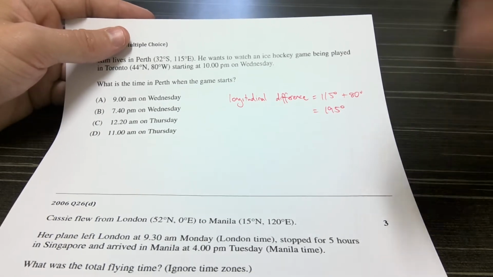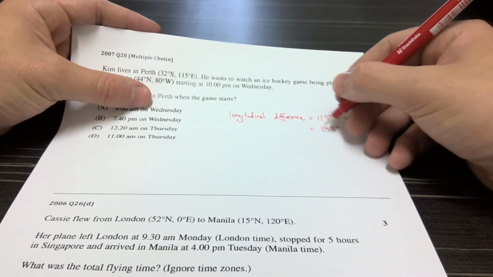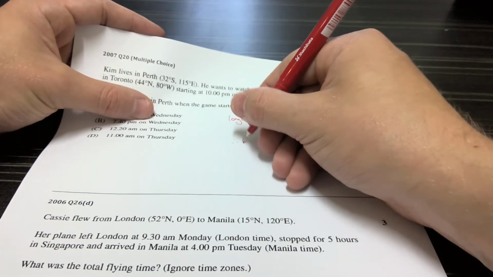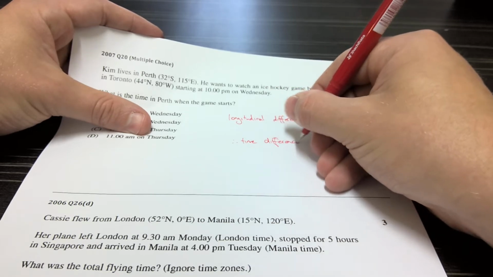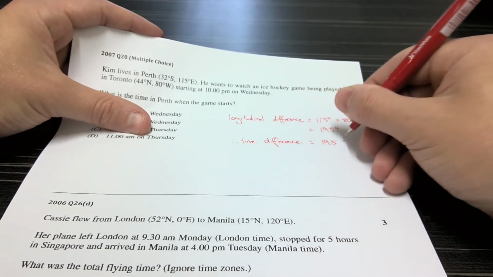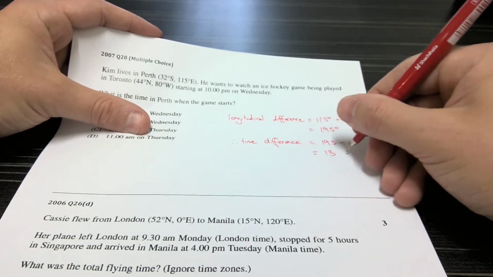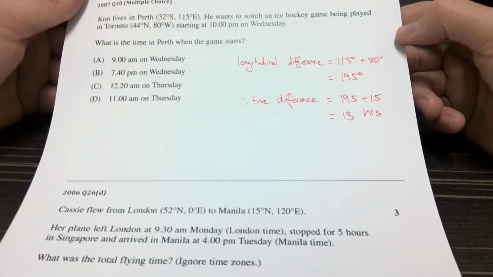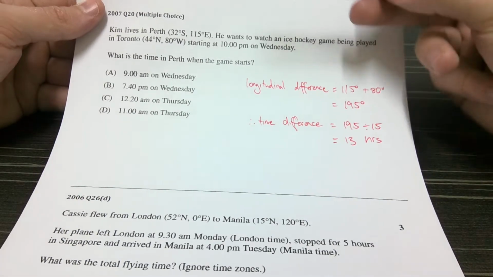Now from that, we can get our time difference, because remember we said every 15 degrees of longitudinal difference is 1 hour. So time difference equals 195 divided by 15, and that equals 13. So that means it's a 13-hour time difference between these two places. Now that we've got that, the last thing we need to do is answer the question.